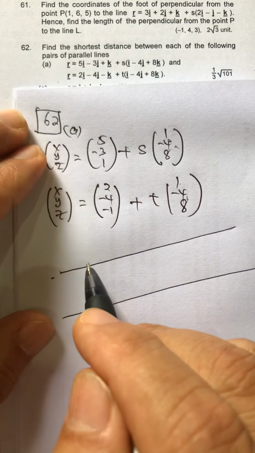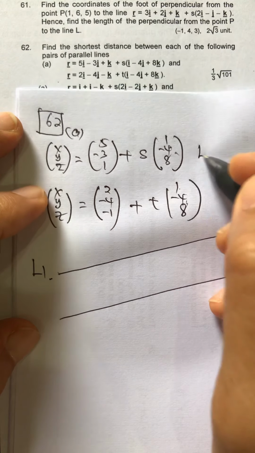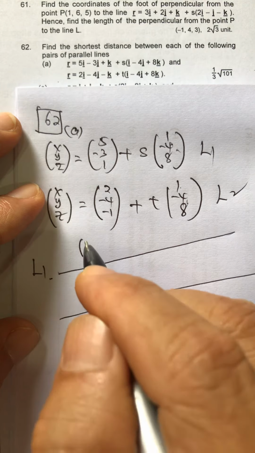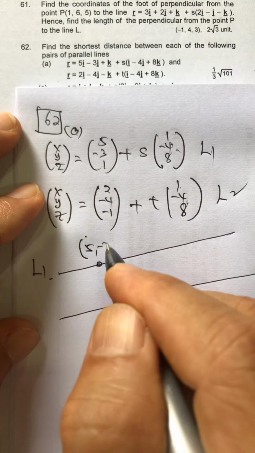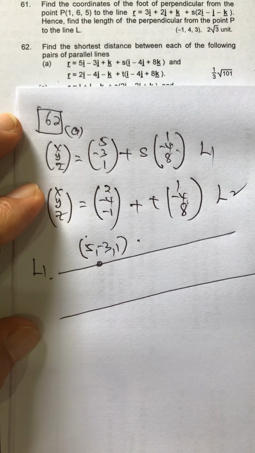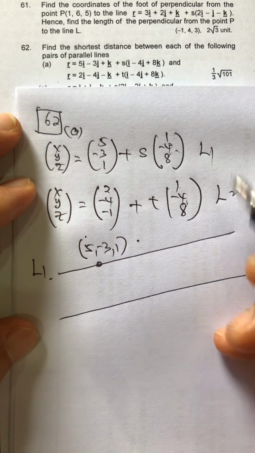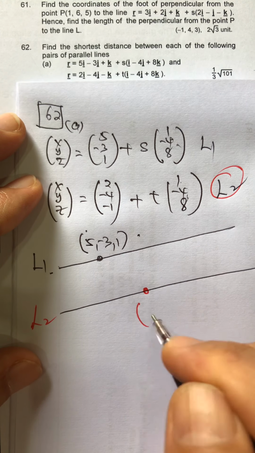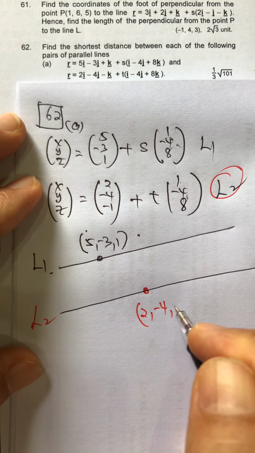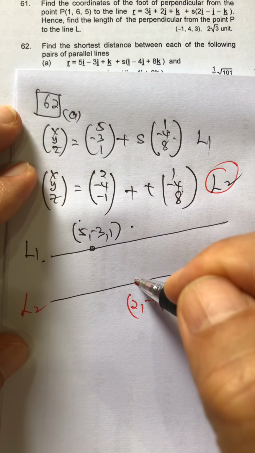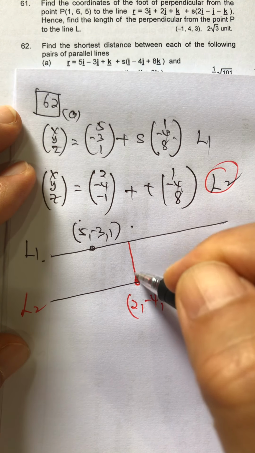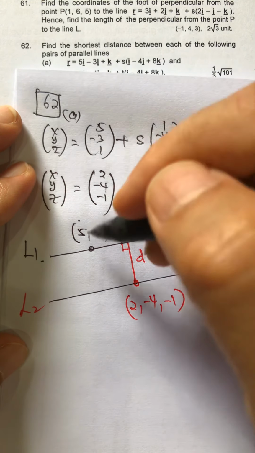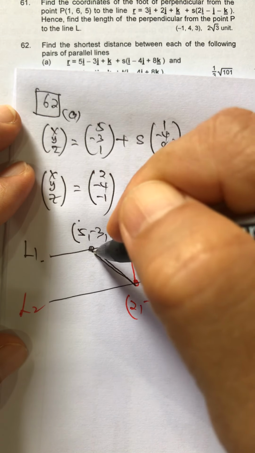I know line number 1 has one point here, (5, negative 3, 1). Then line number 2, L2, has one point here, (2, negative 4, negative 1). So I'm going to find the nearest distance between them. You want to find this distance D.